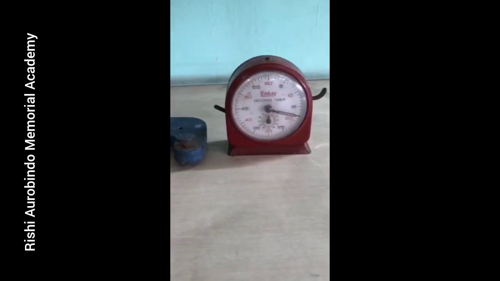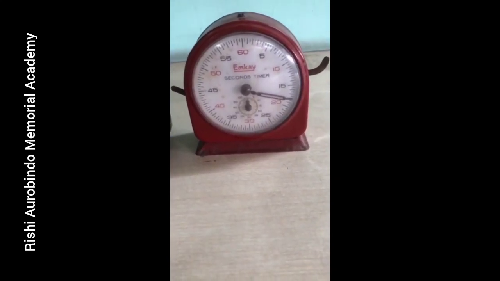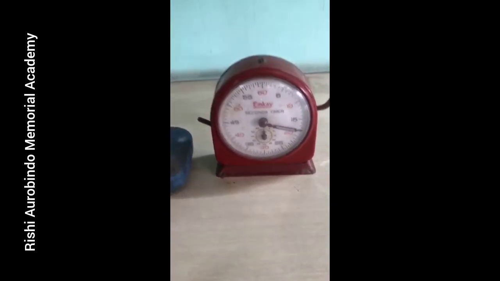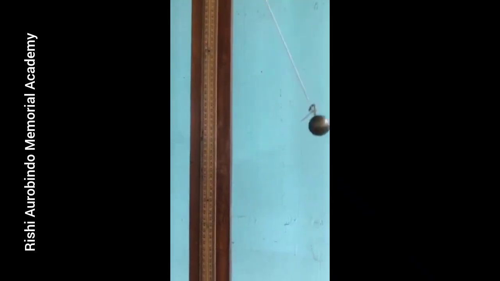So we can see the time taken for the first reading for 10 oscillations by the pendulum is 18 seconds. We have shortened the length of the pendulum. Now let us see the time taken by the pendulum for 10 oscillations. Let us start the stopwatch. 1, 2, 3, 4, 5, 6, 7, 8, 9, 10.